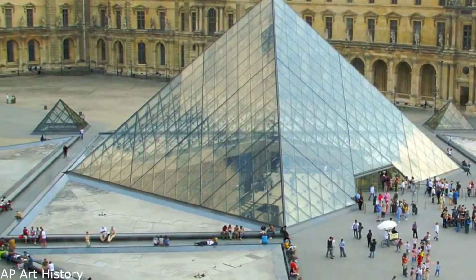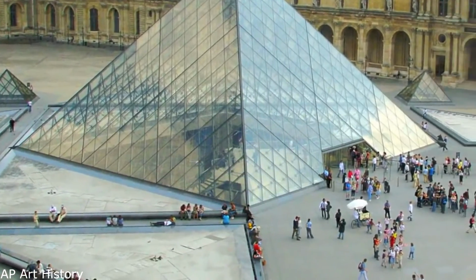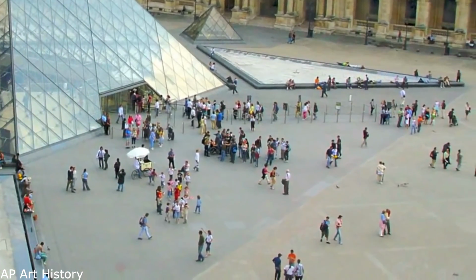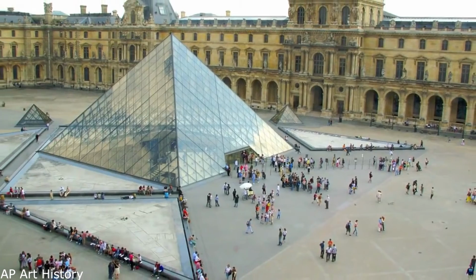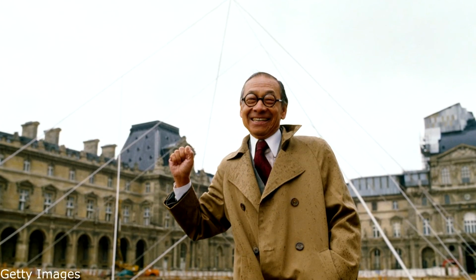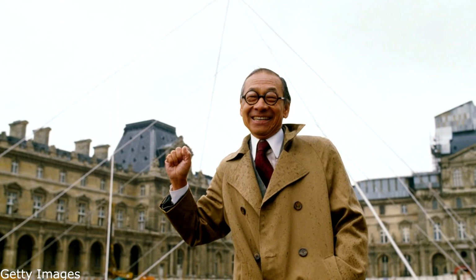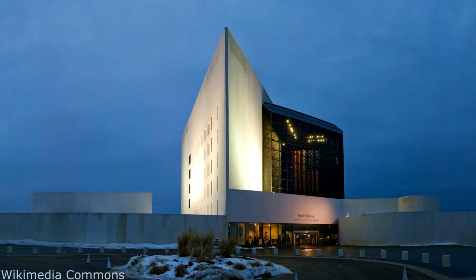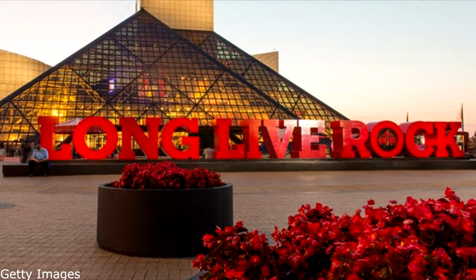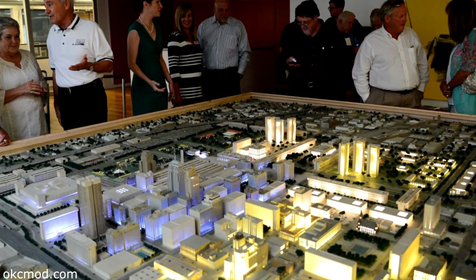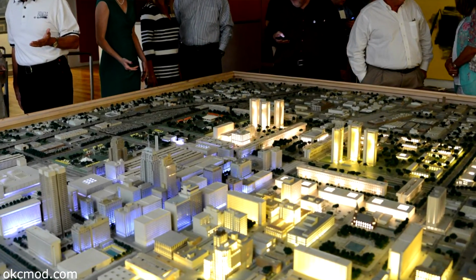In 1981, newly elected French President François Mitterrand called for an ambitious plan for construction throughout Paris. This plan included a renovation of the Louvre. Famous architect I.M. Pei was chosen to help design the new renovations. Pei is also known for the John F. Kennedy Presidential Library, the Rock and Roll Hall of Fame, and locally for his failed Pei plan of Oklahoma City during the 60s and 70s.